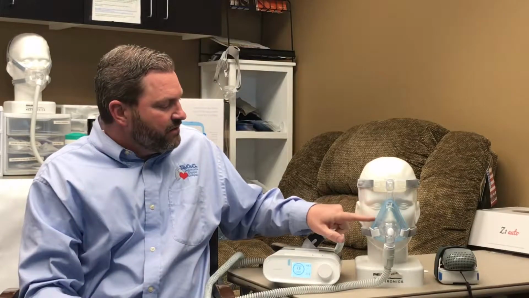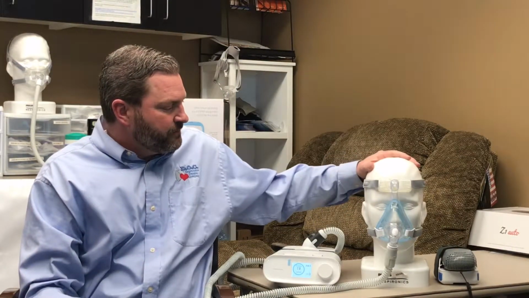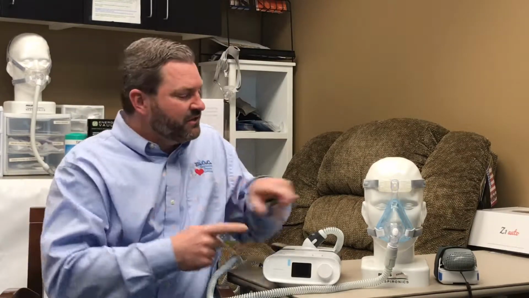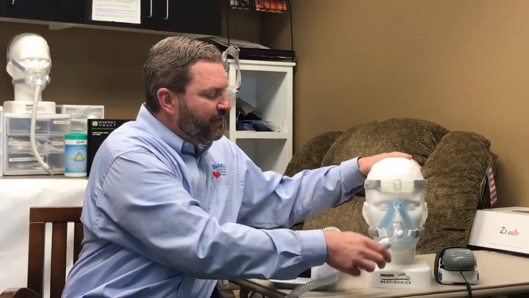There are different types of masks that you can use. There are 3 types. There's a nasal one that just goes over your nose. There are ones that go underneath your nose, also considered nasal masks. And then we have full face masks. The full face mask goes over your mouth and nose, as you can see here. So there are different types for different people, for example if you're a mouth breather.